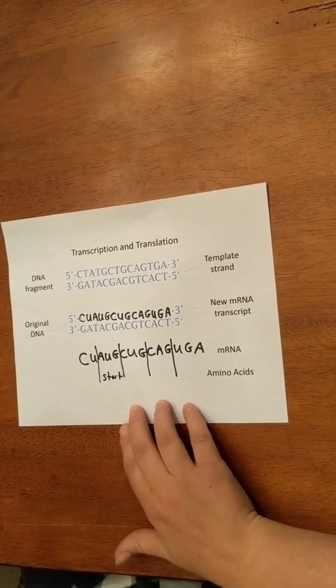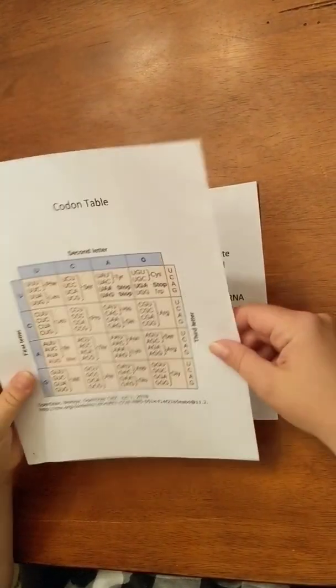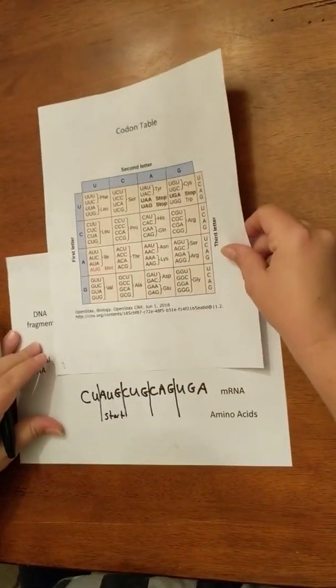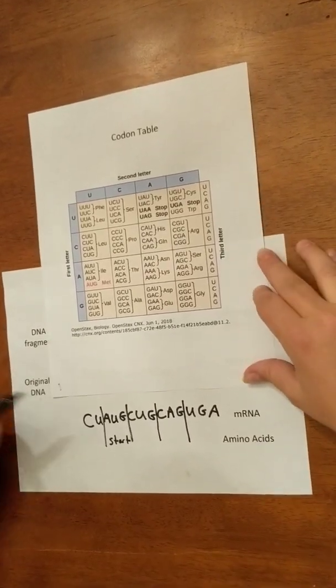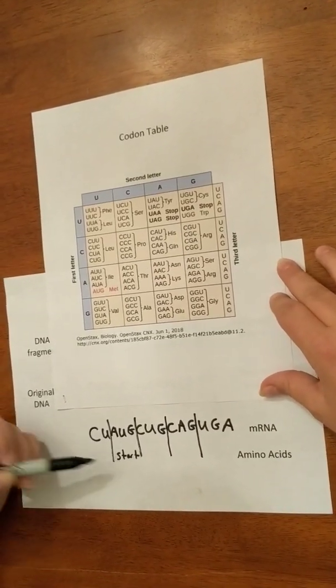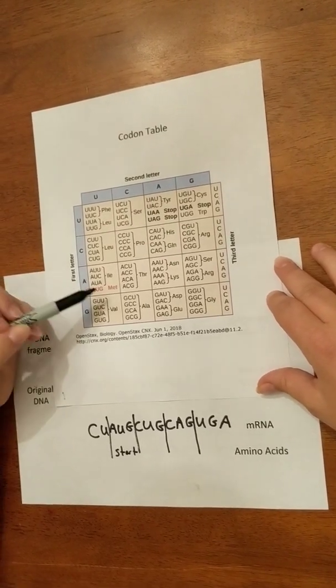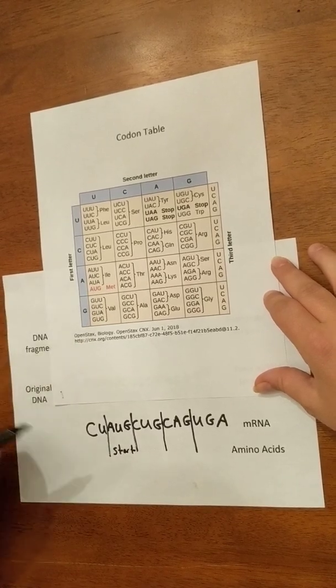So now to translate this into the amino acids, we need to use a codon table. Let's take a look at our codon table and see what these amino acids are. We had first AUG, our start codon, which codes for the amino acid methionine, MET for short.